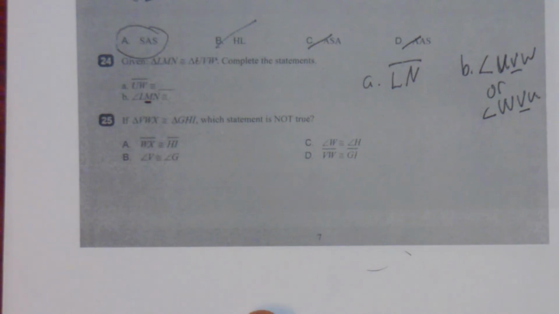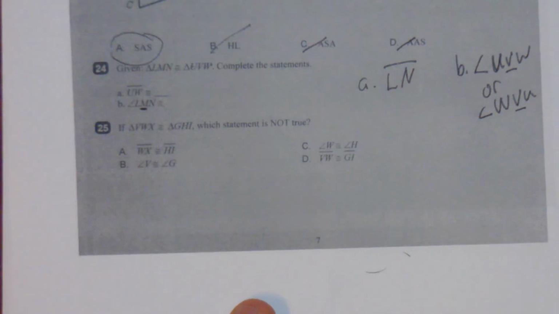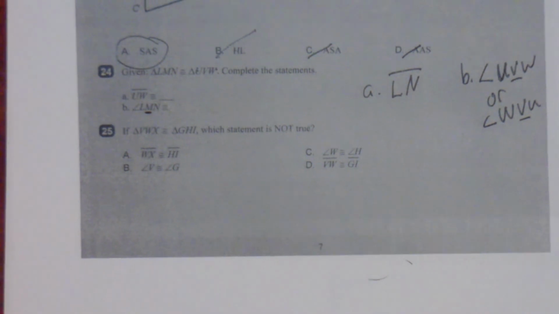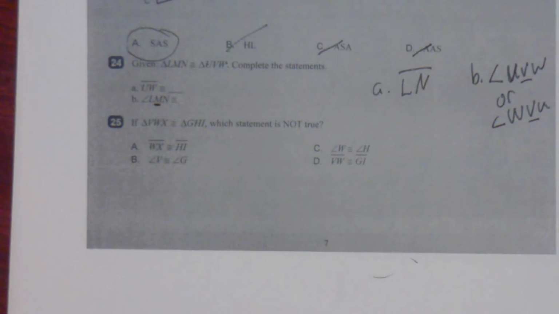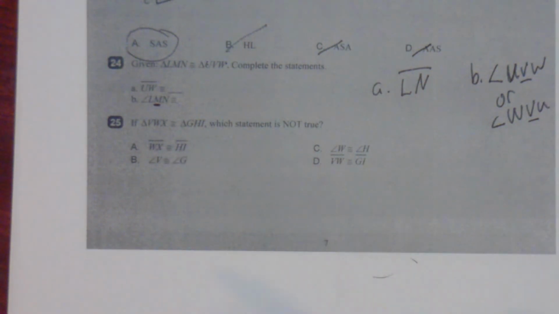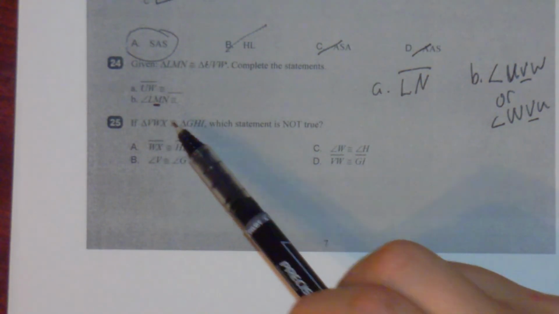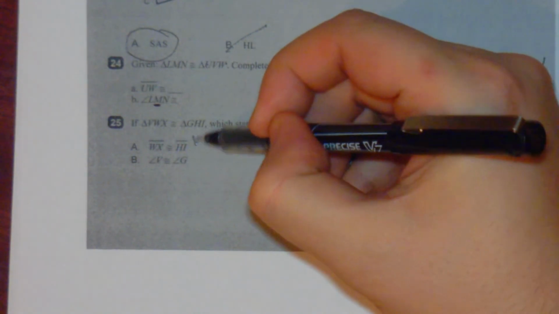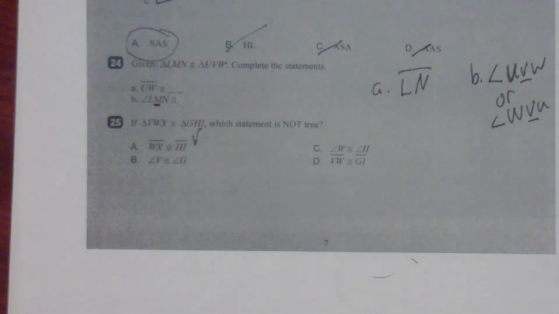Then let's look at the last one, number 25. Number 25 gives us another congruency statement. If VWX is congruent to GHI, which statement is not true? Everything is based off order, so we just need to go A through D to see which one it is not going to be. So first, WX is congruent to HI. Second, third, that is true. Does not give us our wrong answer.